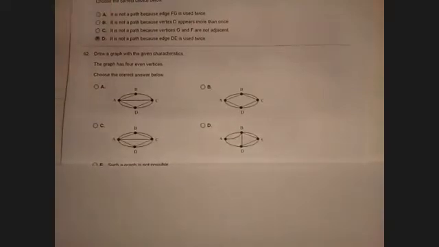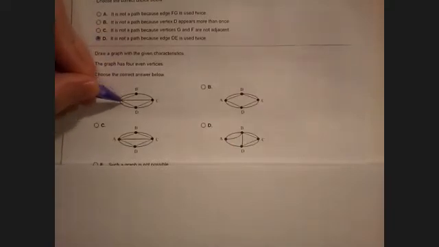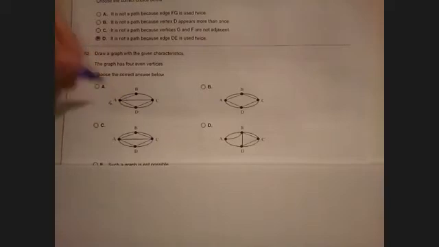All right, draw a graph with the given characteristics. It has to have 4 even vertices. Well, each option has only 4 vertices, A, B, C, D. So that means each of these has to be even. So I can just check. I'll start with A and go around. 1, 2, 3, 4, 5. Well, I can stop right there because if A has 5, then it's no good.